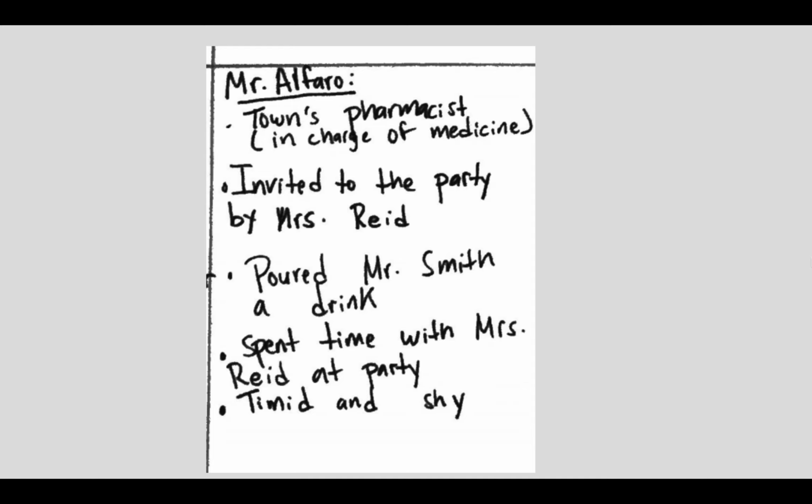Our next suspect is Mr. Alfaro. He's the town's pharmacist. He's in charge of medicine, invited to the party by Mrs. Reed, poured Mr. Smith a drink, spent time with Mrs. Reed at party, and he's very timid and shy. 5 bullet points for Mr. Alfaro. A-L-F-A-R-O. Mr. Alfaro, our next suspect. So type in your notes, write exactly what I have in the red text box in Seesaw.